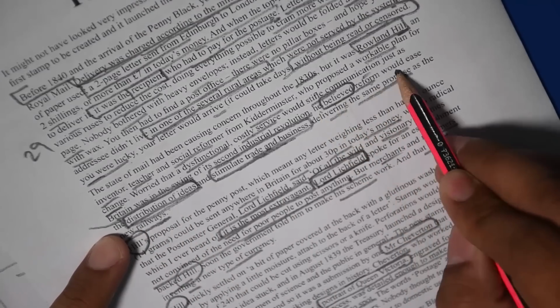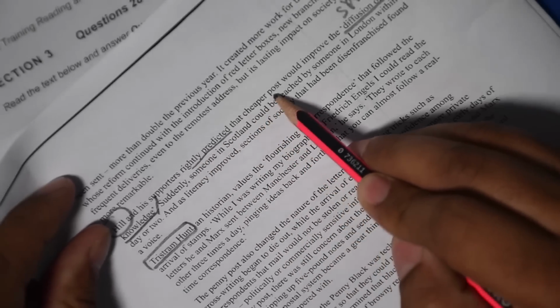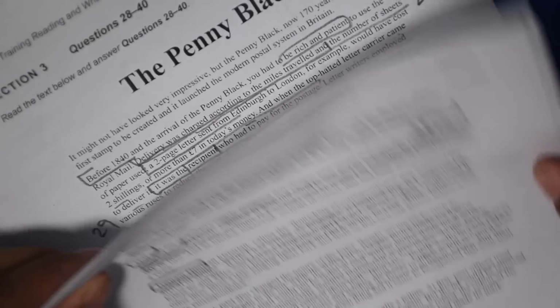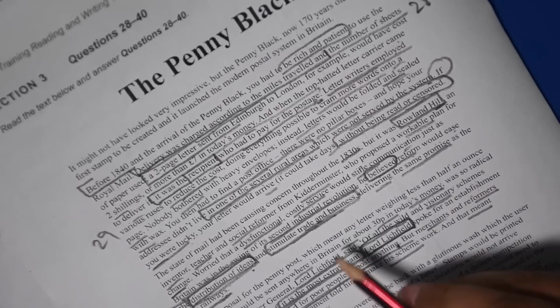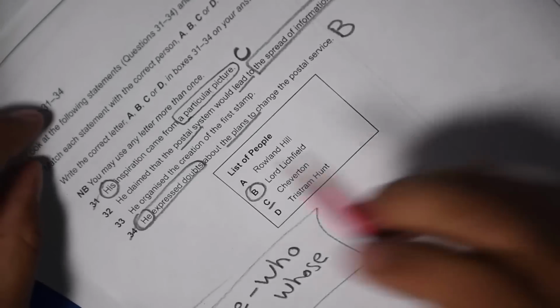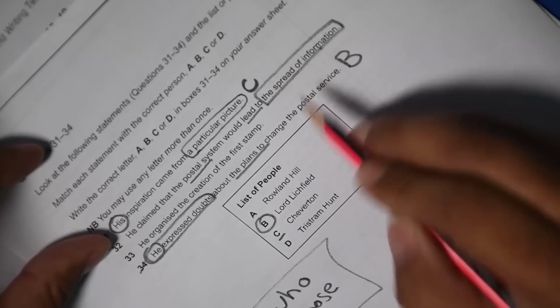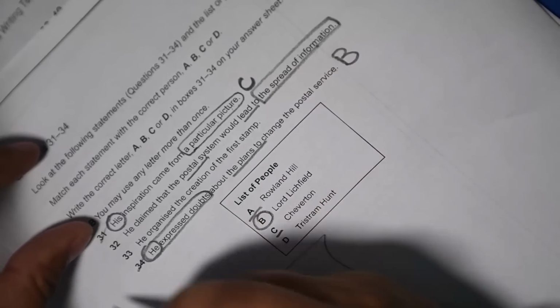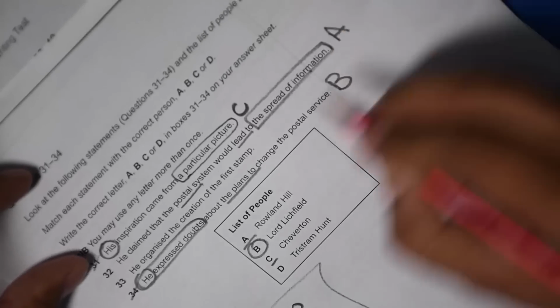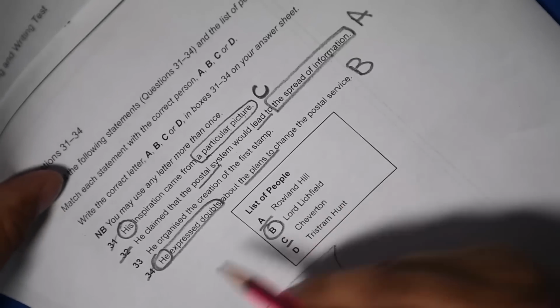He believed reform would ease the distribution of ideas, and Hill and his supporters rightly predicted that cheaper post would improve the diffusion of knowledge. Diffusion of knowledge, and here they say distribution of ideas, that is the same thing. So when they say he claimed that the postal system would lead to the spread of information, this is said by Rowland Hill. That's why for 32, A is the right answer. This is also done. Now we are left with one option, and that is he.